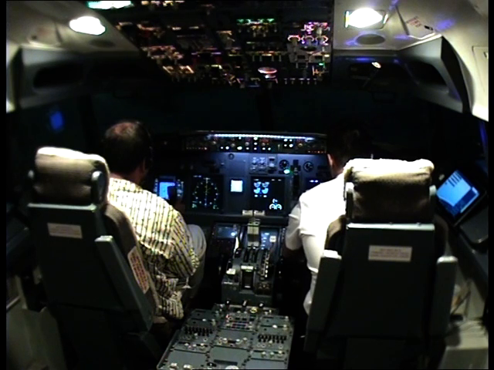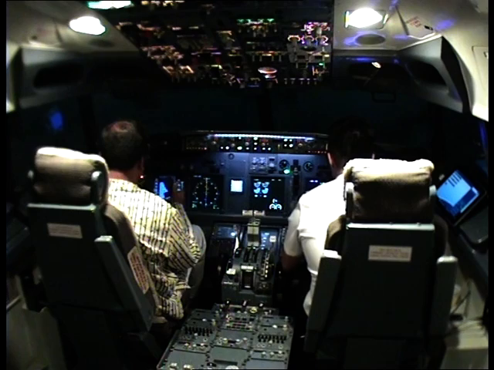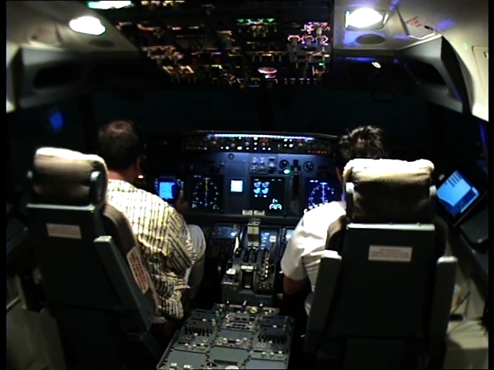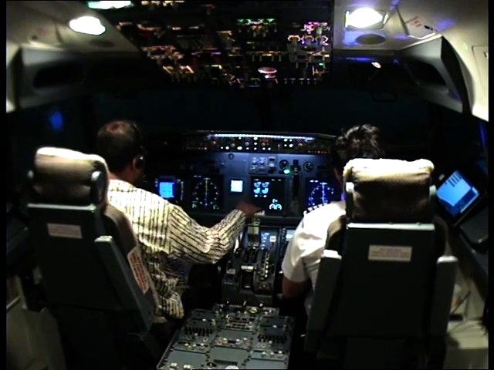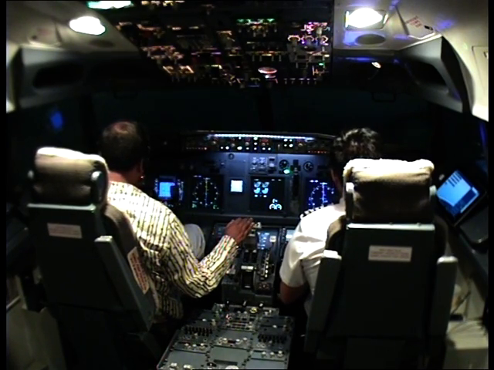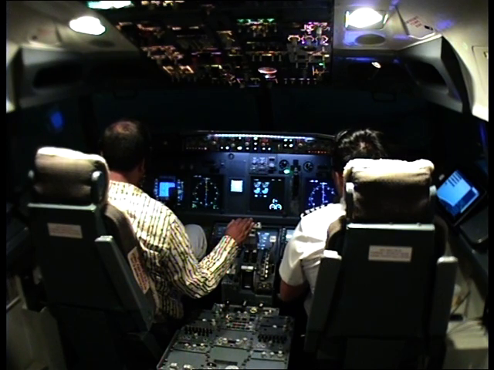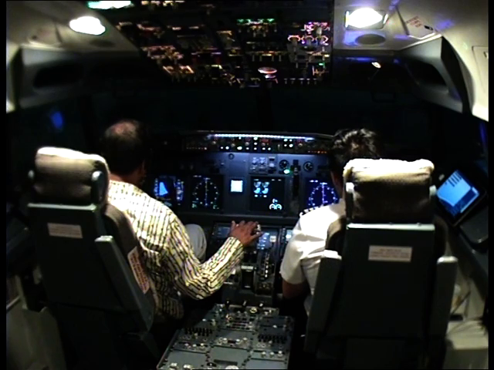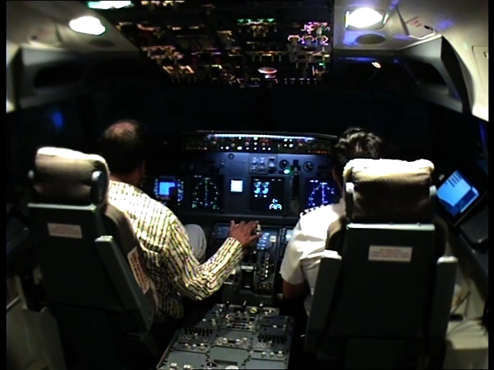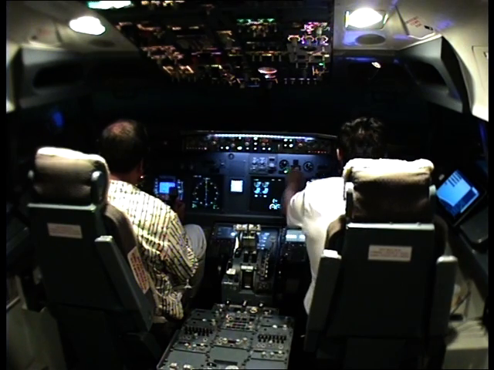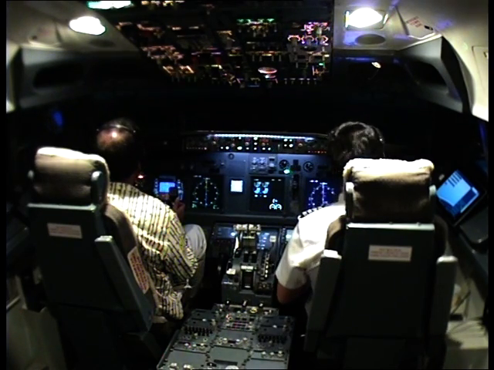Okay, level the wings. Okay, start to push forward and power down to 50%. And just slightly back to the left. That's right, perfect. Very nice.